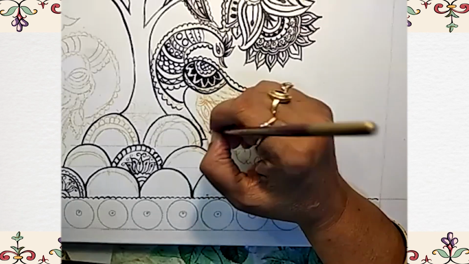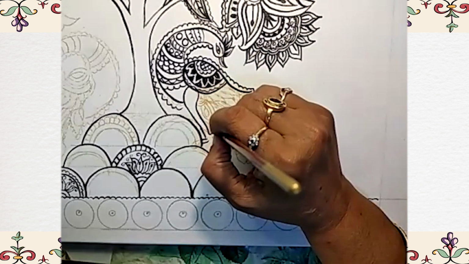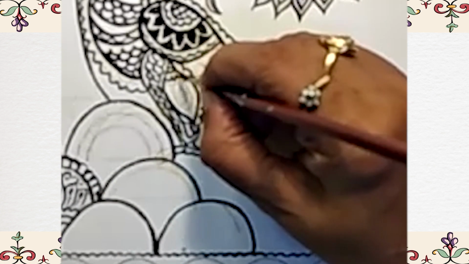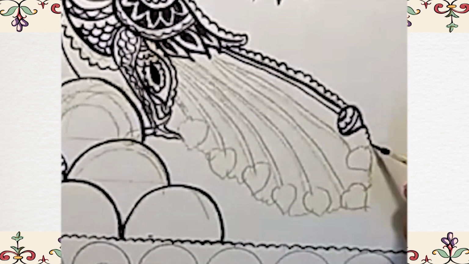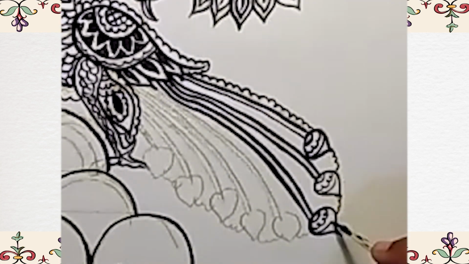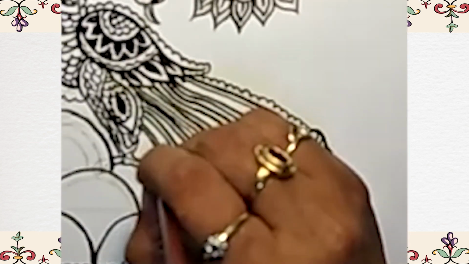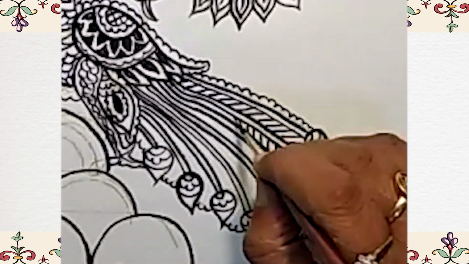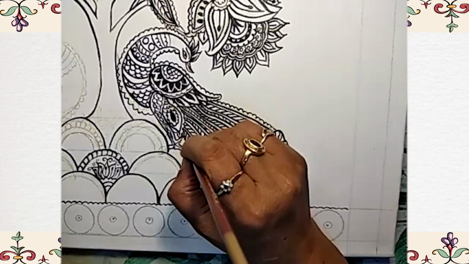This is one of the feet which is visible, but it is hidden behind the rocks. This is our peacock.